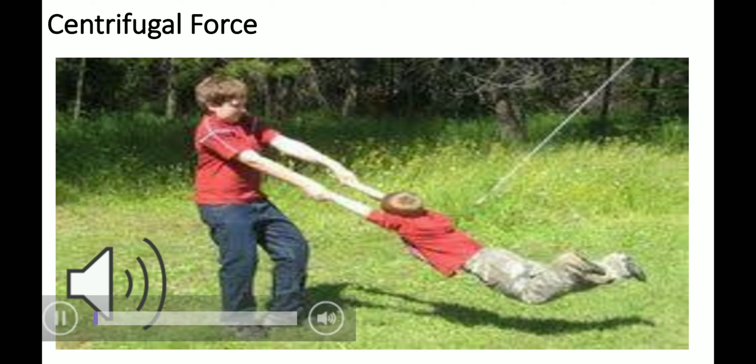Okay, so now we have centrifugal force. What is this? Centrifugal force is a pseudo force, a false force. It is not there, but it is only experienced. It is a pseudo force or a false force. It is only experienced by an observer who is moving with the body.